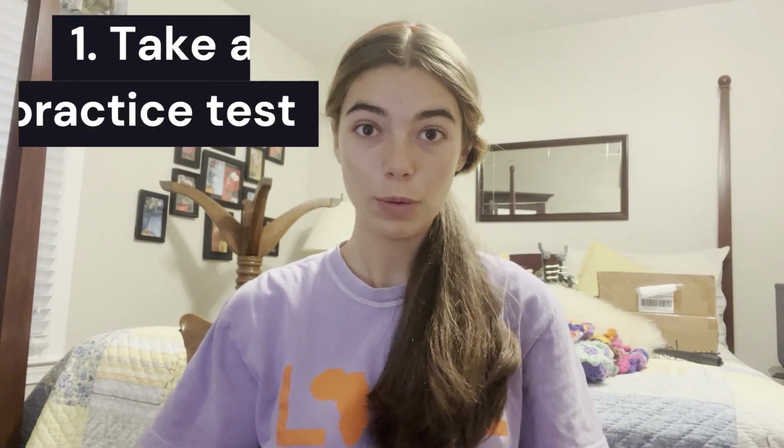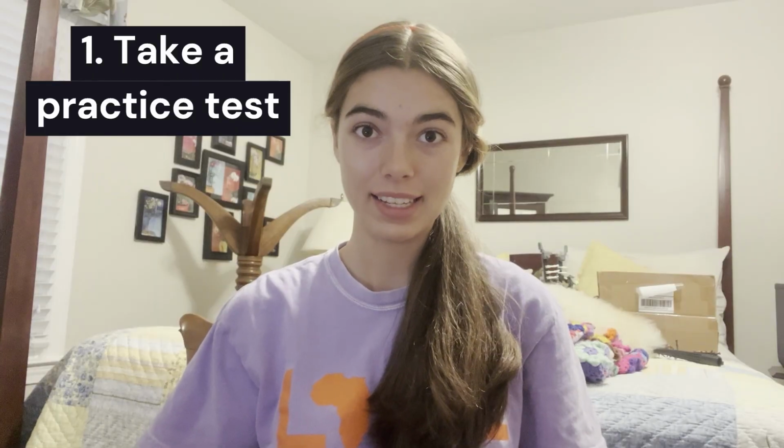Okay, so the first thing that you need to do in order to begin building your SAT study plan is to create a College Board account and take a practice test. Now you can skip this step if you've already taken an SAT or a PSAT, because you already have a College Board account and you already have a score which you can use as a baseline. But if you haven't taken the SAT or the PSAT yet, I'll go ahead and walk you through the process of taking your first practice test.